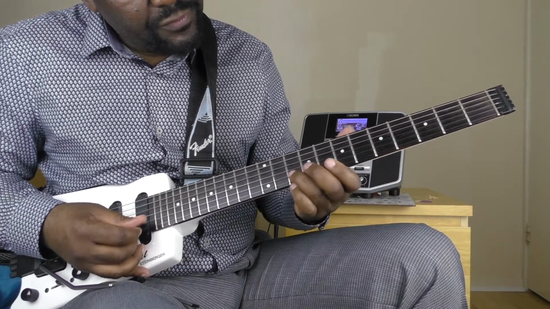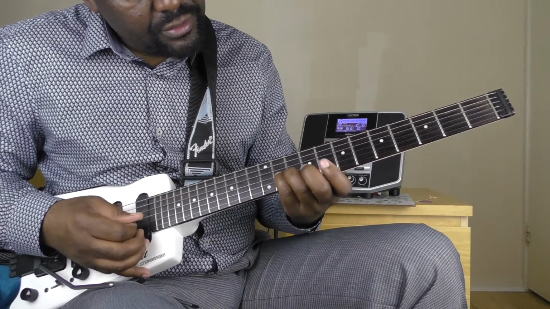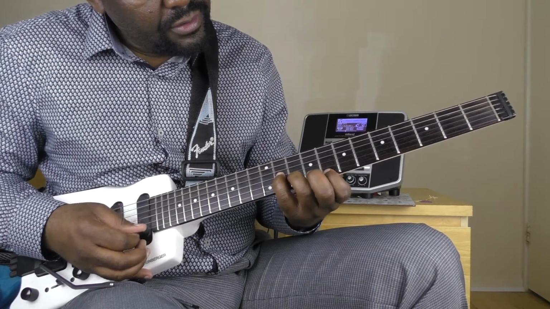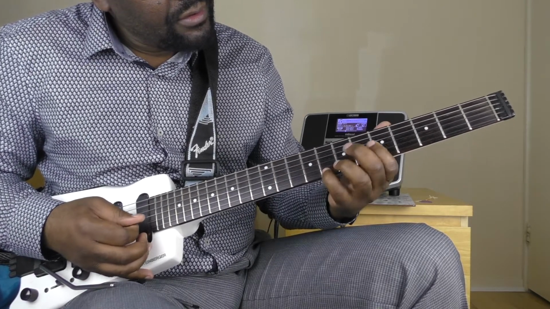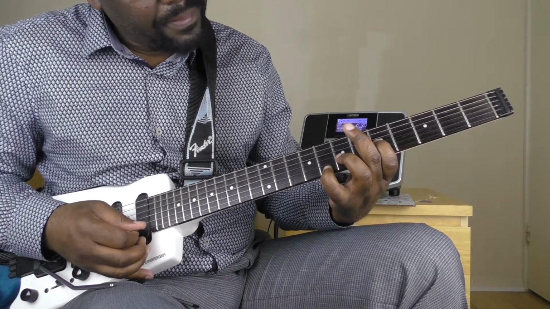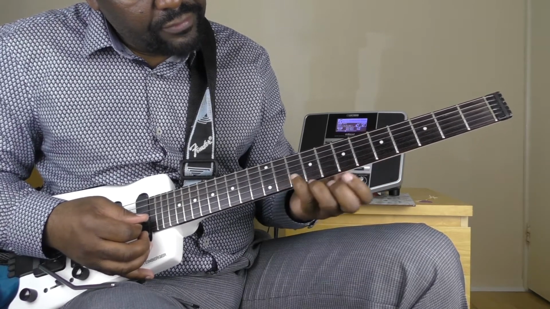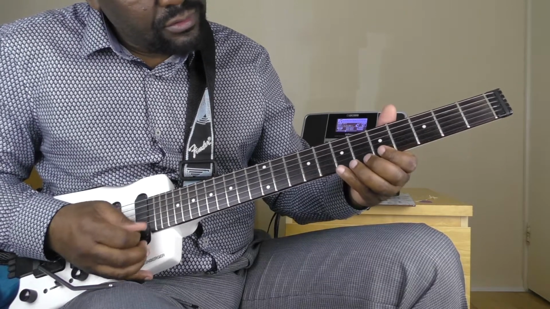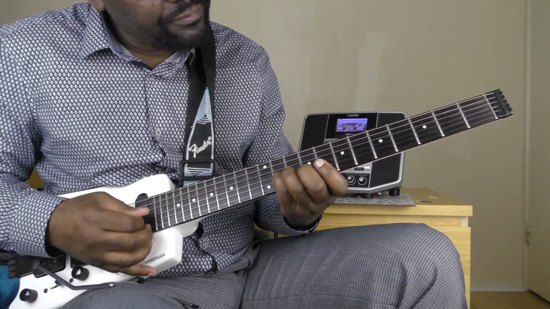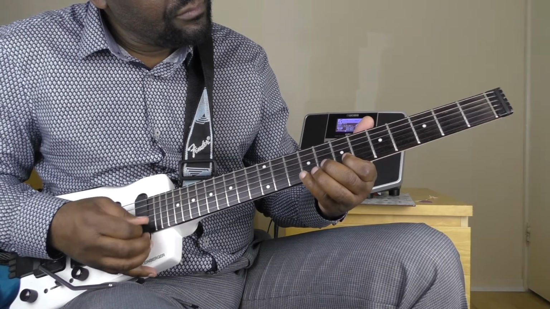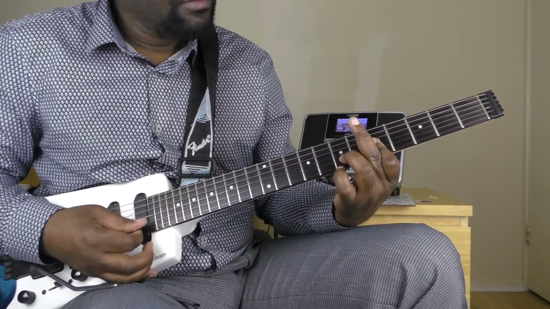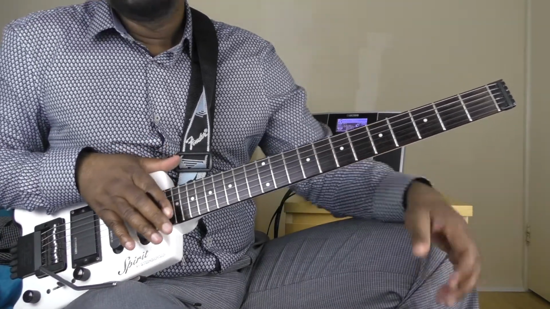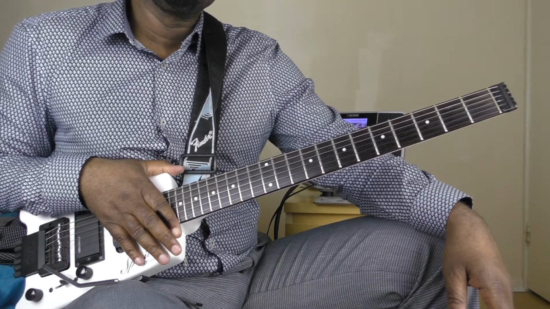Or you can actually move it from this position here. Okay, and this you take an octave of this one. Sorry, a unison of this one, and a unison of this one here. Okay, so this is the diminished triad.